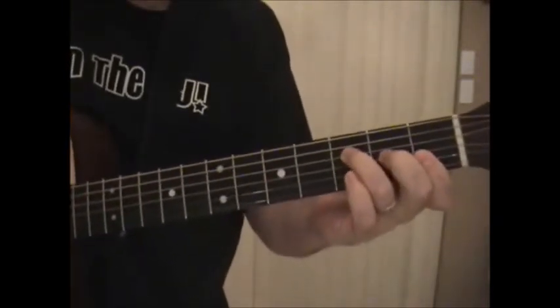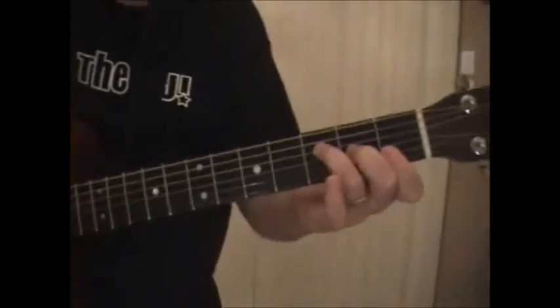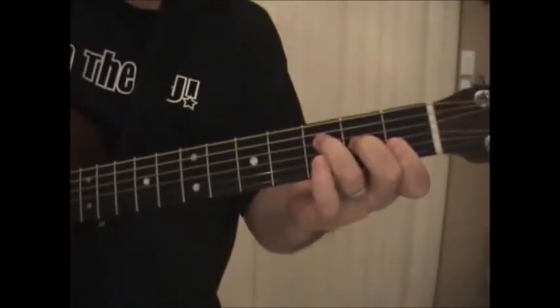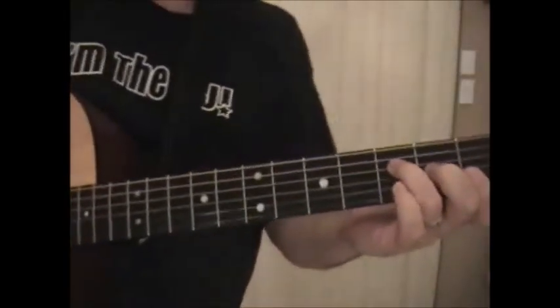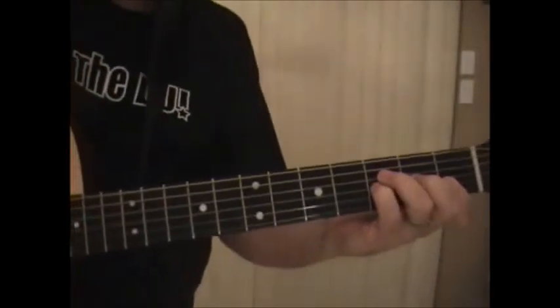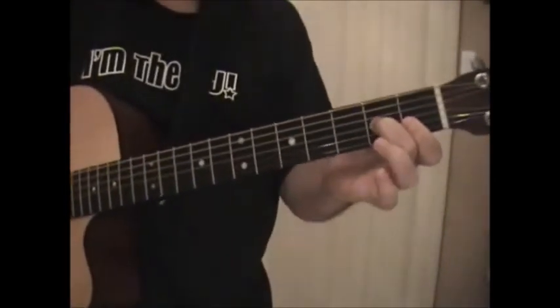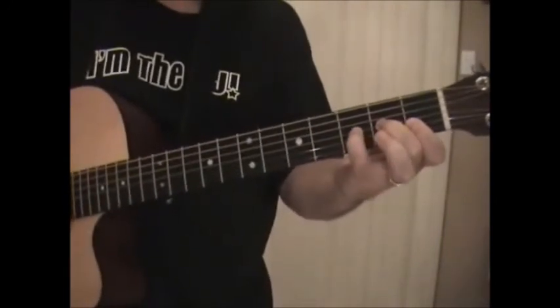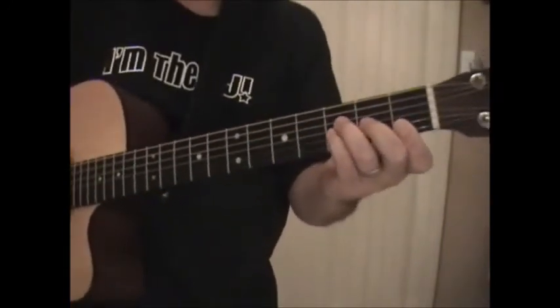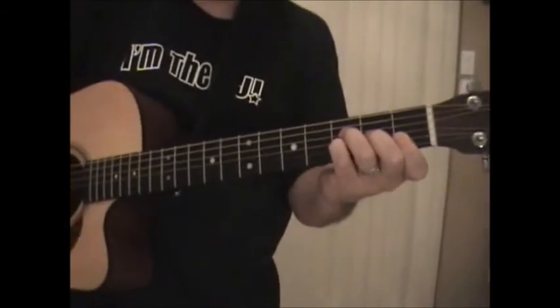Okay, to do that, the easiest way, F suspended means add, remember, so add a 4. So take your pinky, put it on that note. Okay, so all of a sudden you went from A to B flat. Okay, so here's F suspended 4.